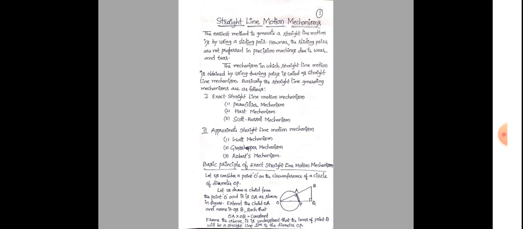But having known the overview of the straight line motion mechanisms, first of all, one should understand the basic principle of a straight line motion mechanism. In order to understand it, let us consider a point O on the circumference of a circle with the diameter equal to OP.